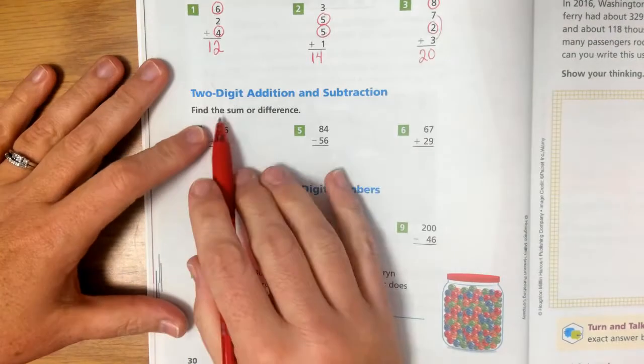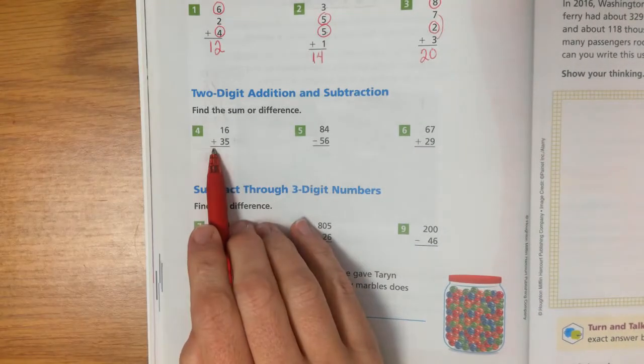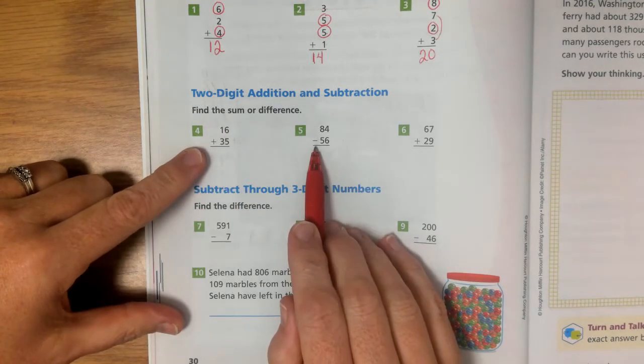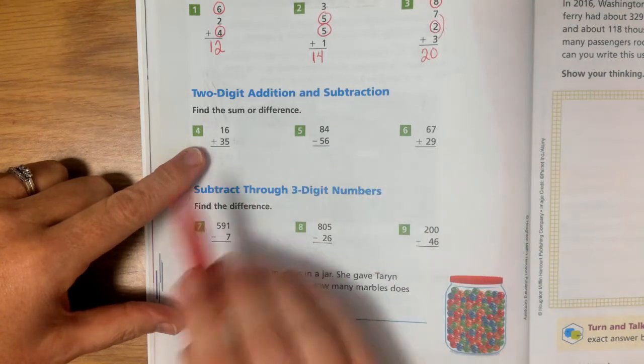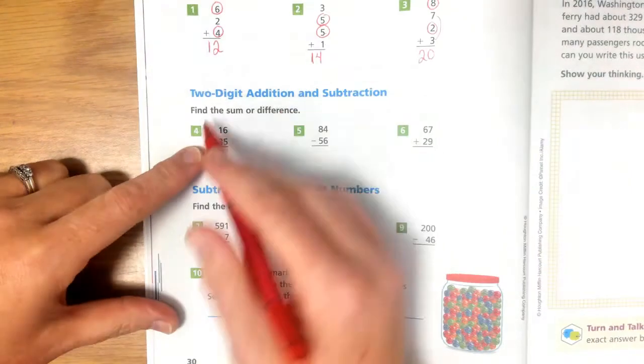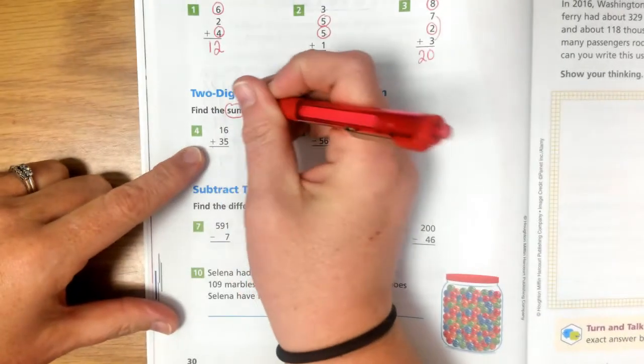All right, find the sum or the difference. So I need to be paying attention to what is the symbol. Notice this one has a plus, but this one has a subtraction symbol, a minus. So I need to be looking for the symbol to make sure I'm doing the right process. So for number 4, I need to add. When I'm adding, I'm finding the sum.